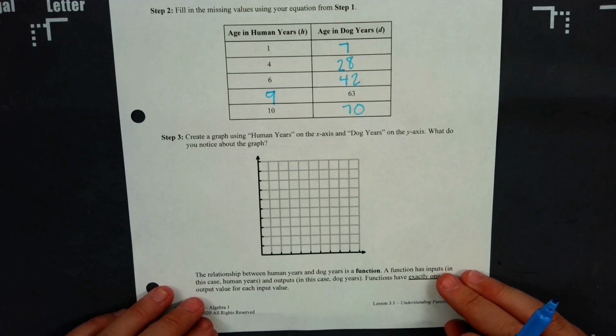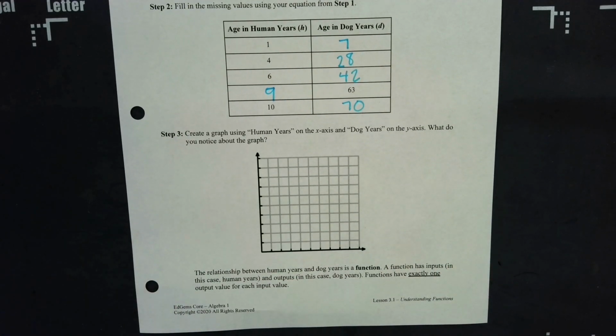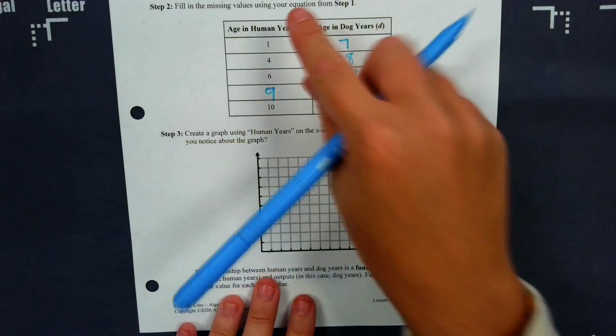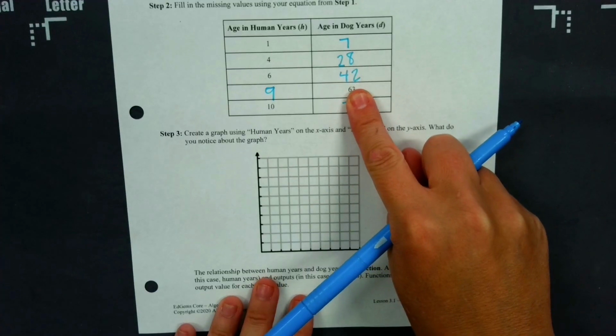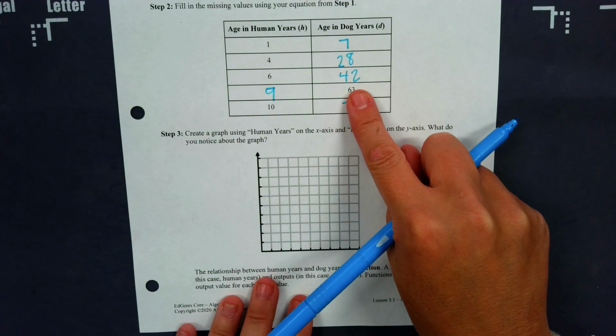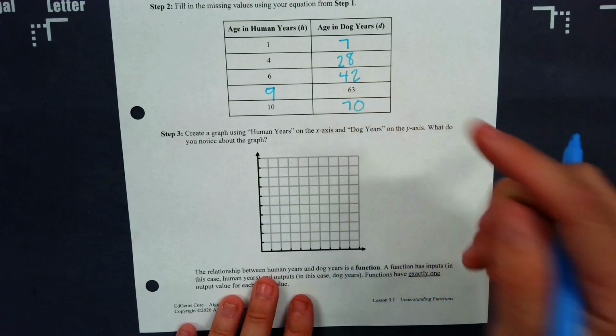Okay. All right, so the whole point of this is we're going to be looking at an equation, you're going to be looking at a graph, and you're going to be looking at a table. And you're going to have to determine if that is or is not a function. This is going to lead into 3.2, which is your evaluating functions by substituting. Okay? So what we're going to do is we're going to take this and we're going to graph it.